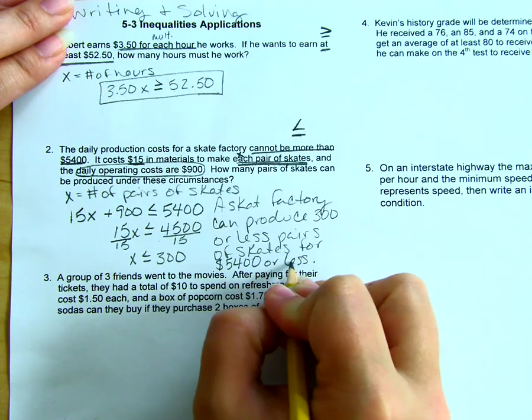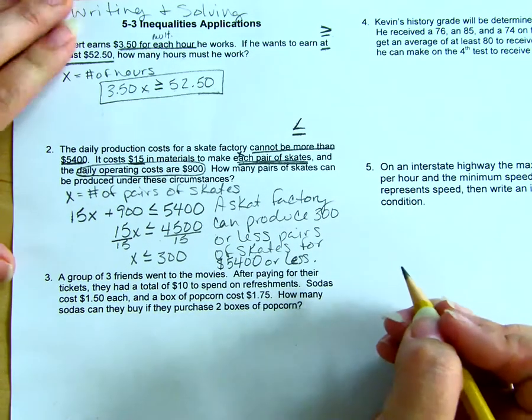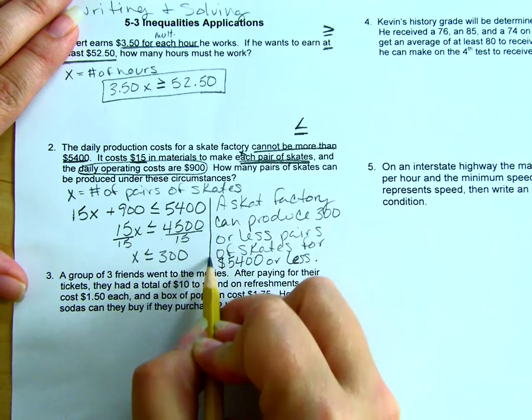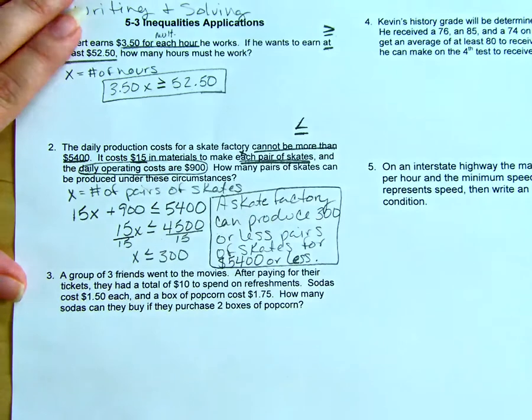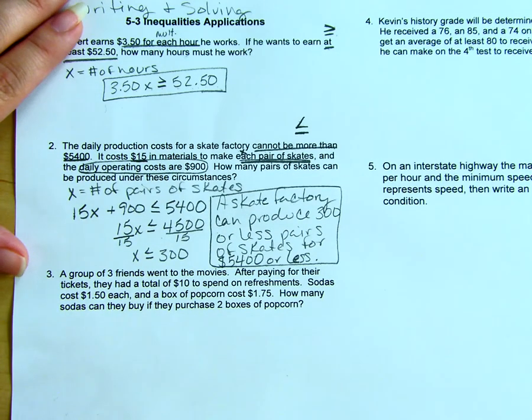Because if you produce less than 300 pairs, it'll be less than $5,400. Oops, I misspelled the word skate. Need to add an E in there. So a skate factory can produce 300 or less pairs of skates for $5,400 or less.